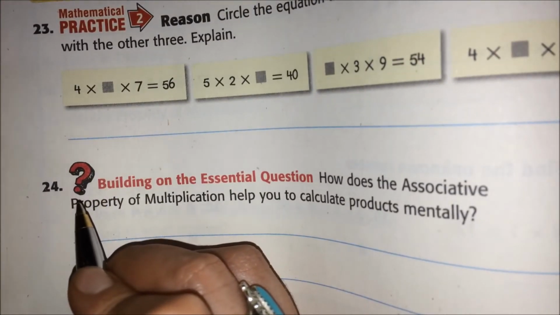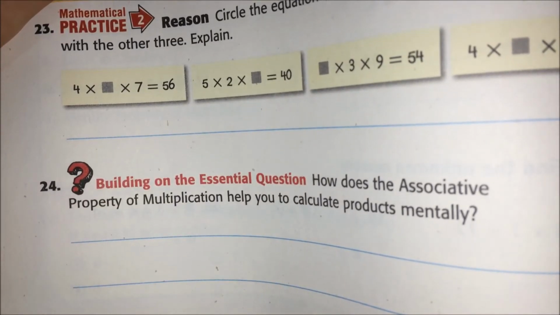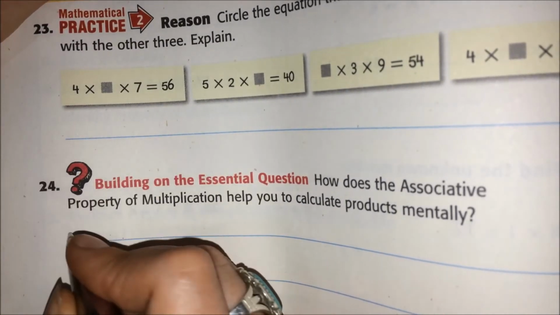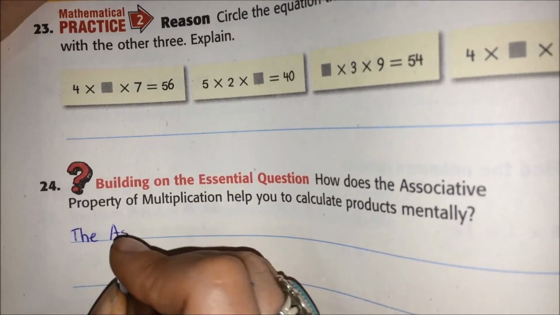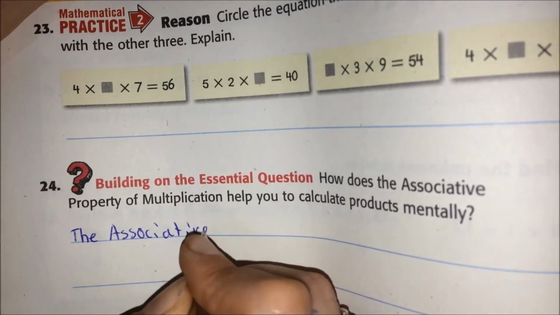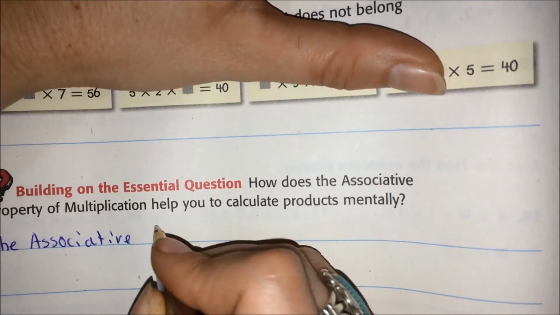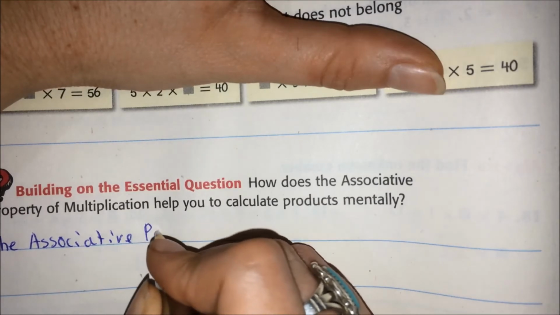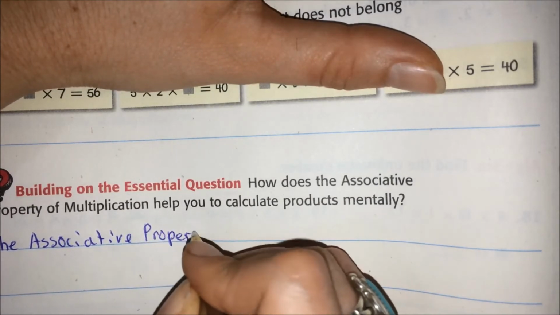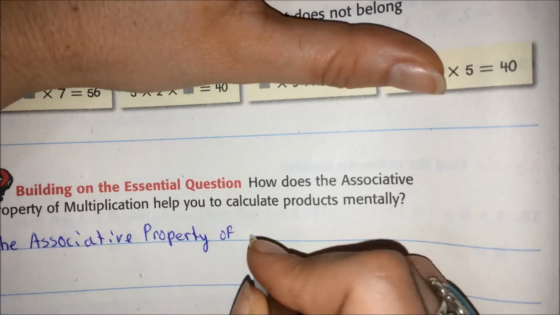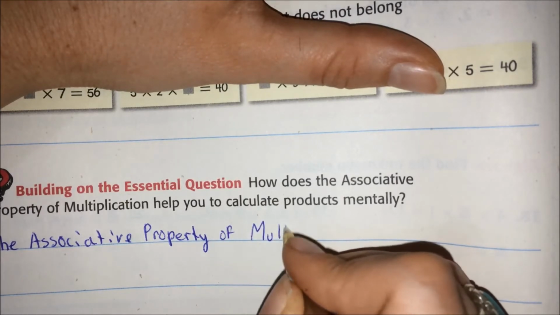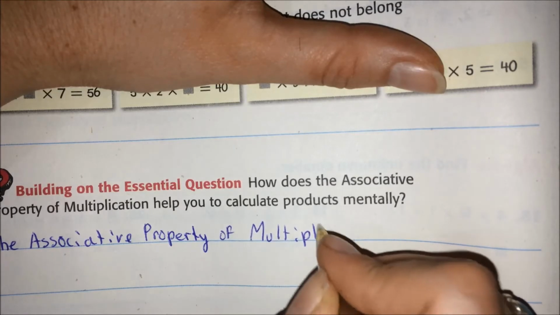It's very important. The associative property of multiplication.